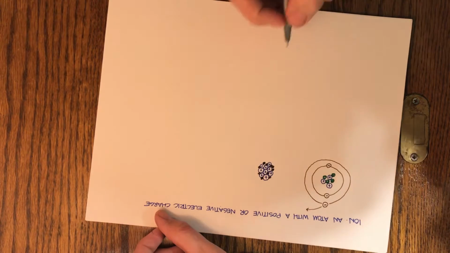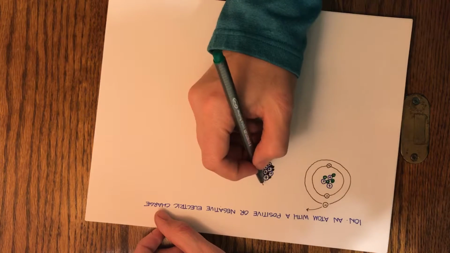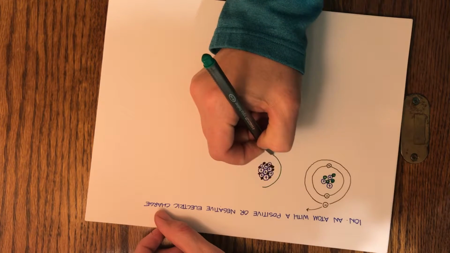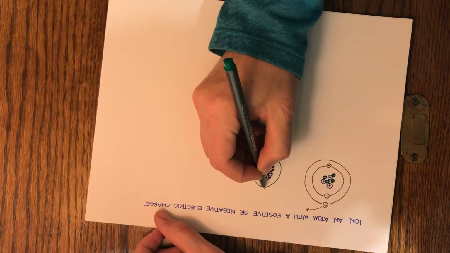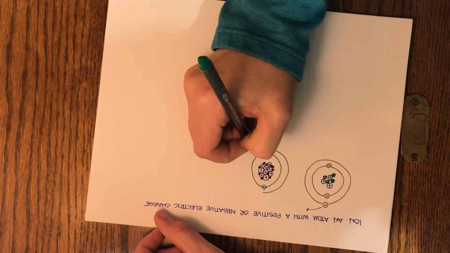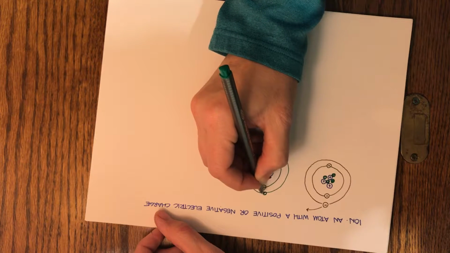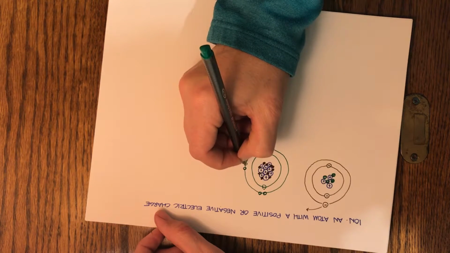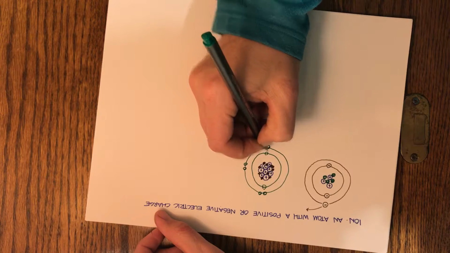Just on general principle, we'll put them in. And then let's draw our 9 electrons. So here's 1, 2 in the first shell. We have 3, 4, 5, 6, 7, 8, 9.